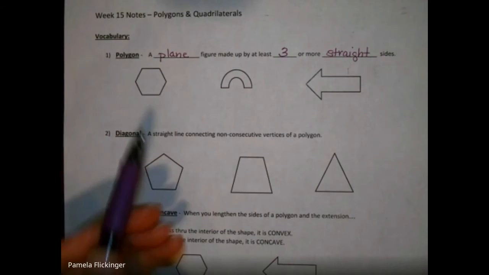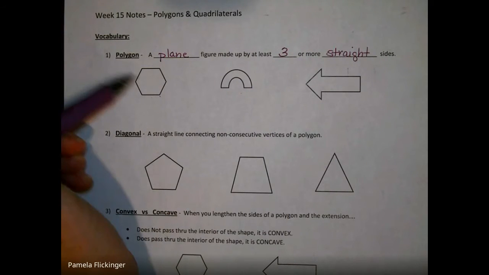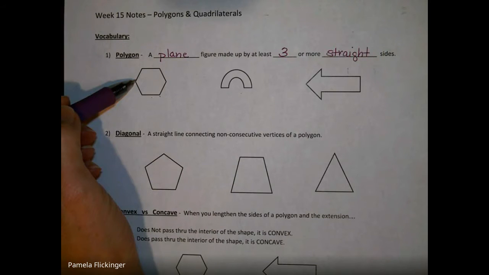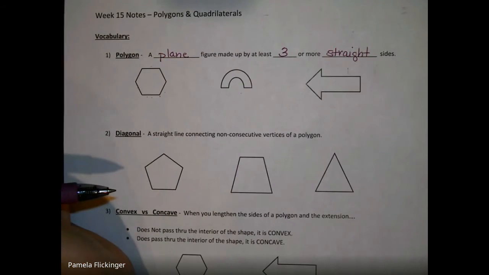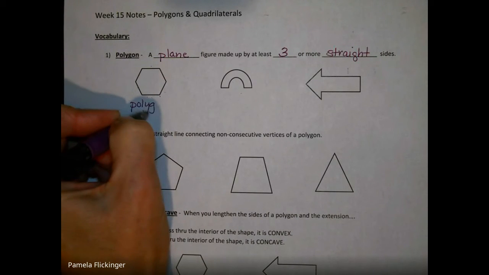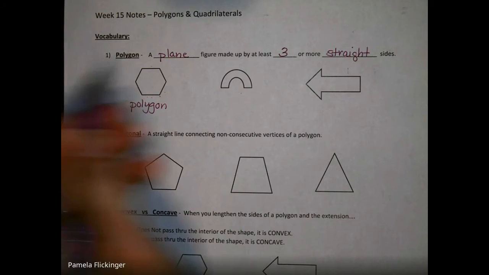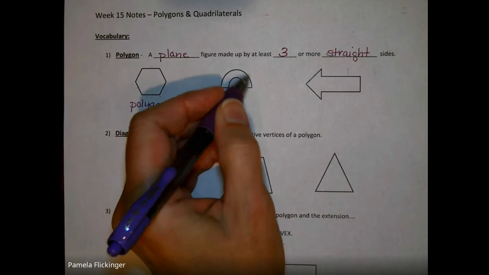So when we look at these 3 figures, the first one, all right, it's flat, straight sides, and we've got 1, 2, 3, 4, 5, 6. All right, so this is a polygon, meets all the criteria. The middle one is not, all right, because of the curved sides.